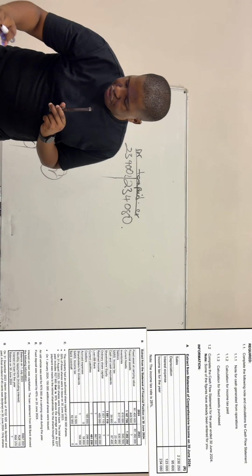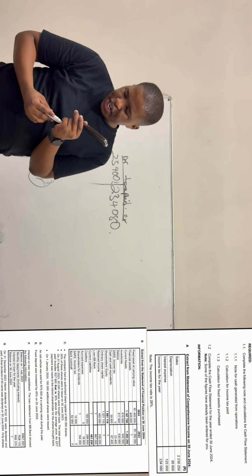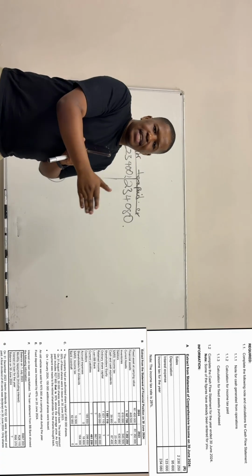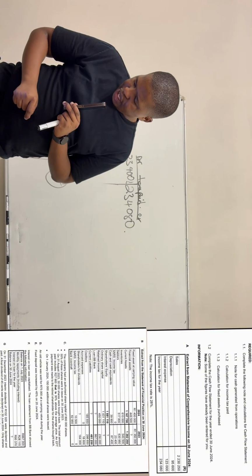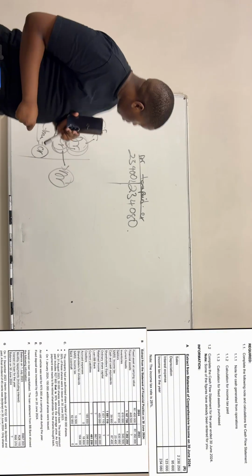We go back to information B. On information B, we focus on 2024. Where is SARS income tax in 2024? That is the question I wanted to ask. Where is SARS income tax in 2024? SARS income tax in 2024 is a liability.